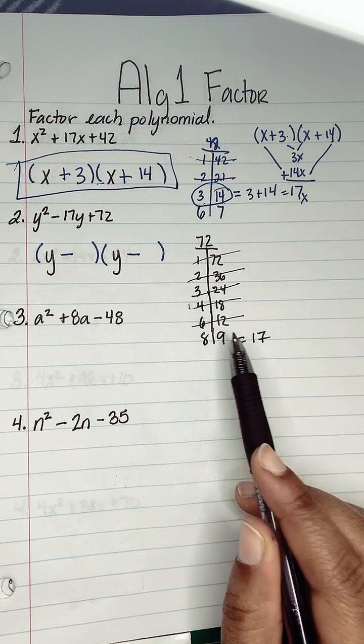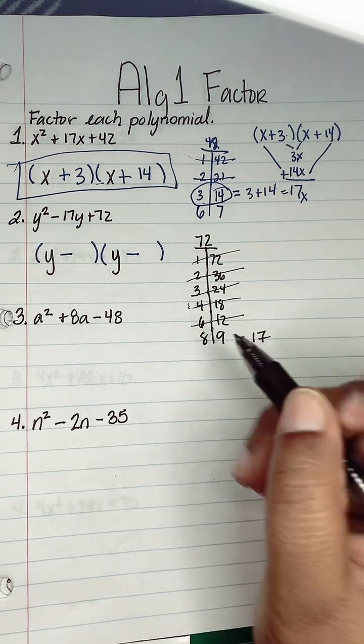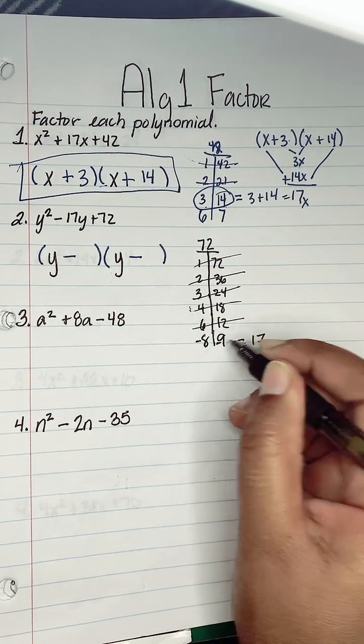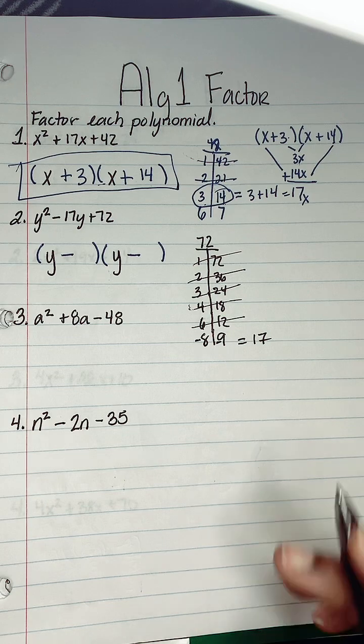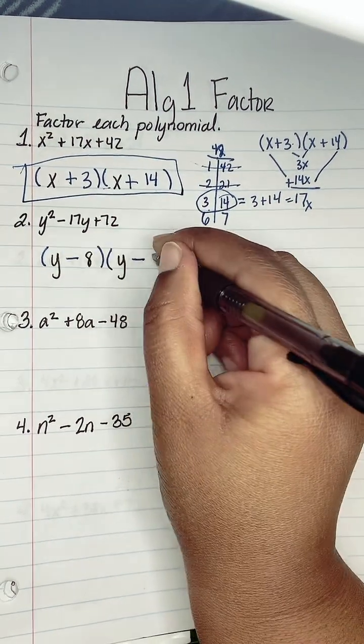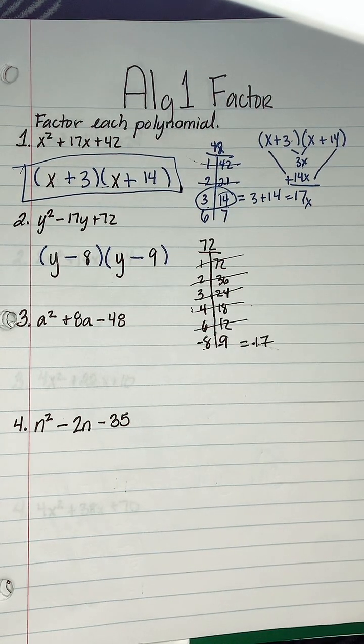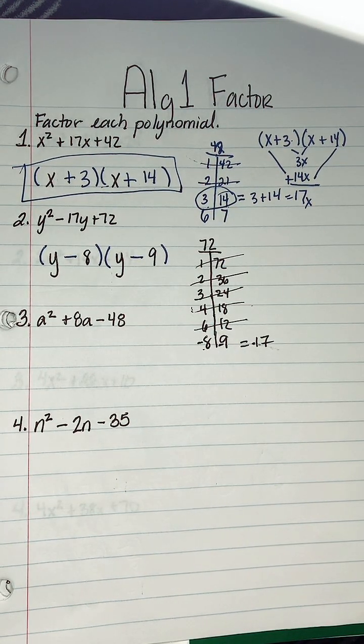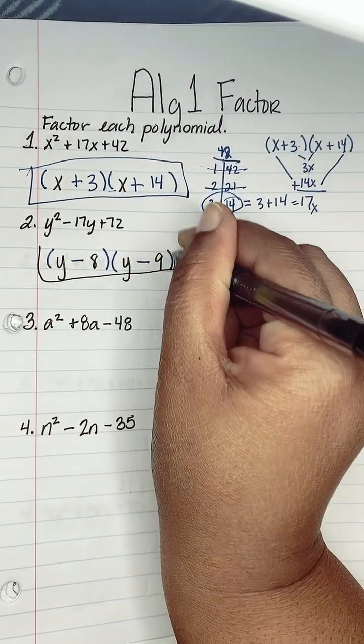So we need a negative 17. That's why both of them have to be negative in order to get a negative 17 when we add them. So we just put an 8 and a 9 here. Good, 8 and 9, yes. And so this is our factor.